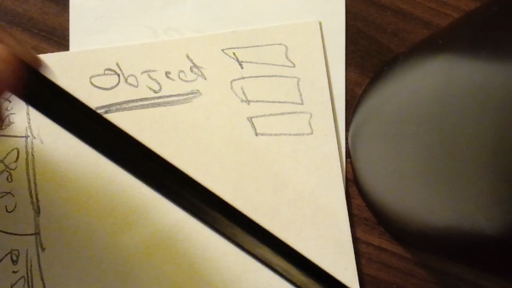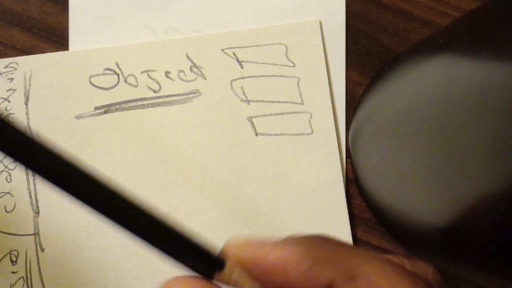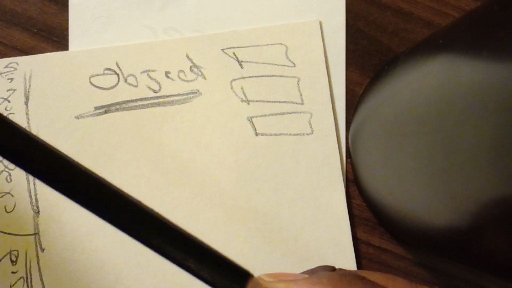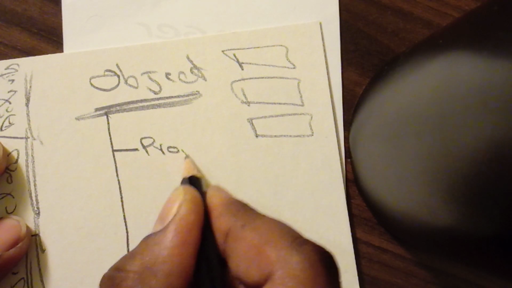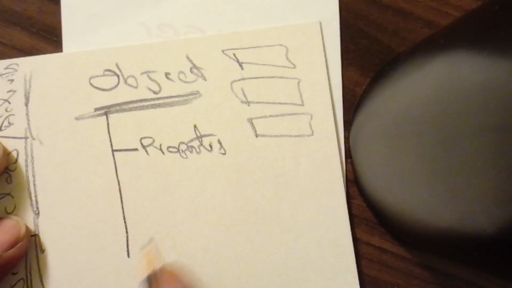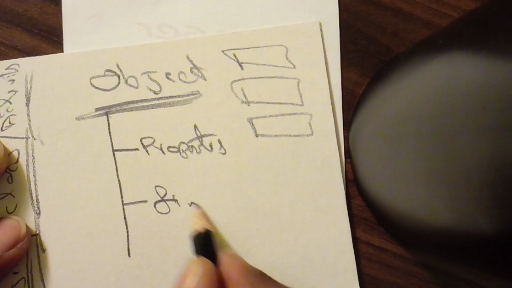Let's take one more thing, like a pencil. This is a pencil, right? So this pencil is an object. What is the color of the pencil? Easily you can understand this. So an object has two things. How many? Two things. One is properties, another one is functionality.